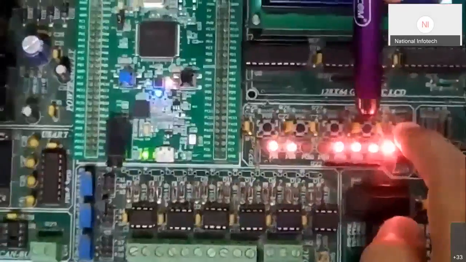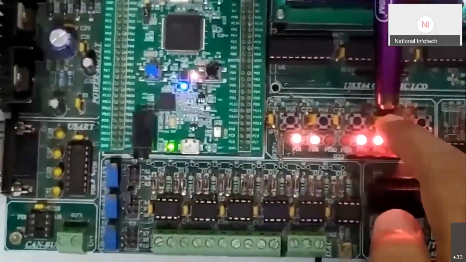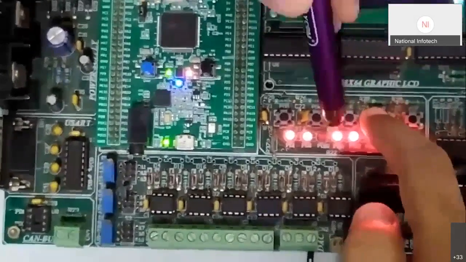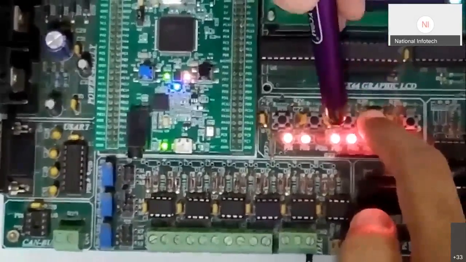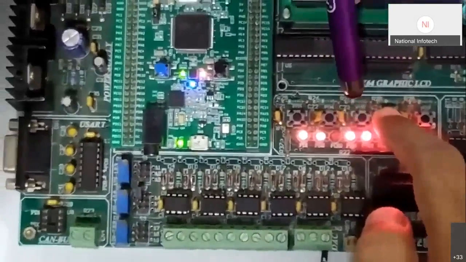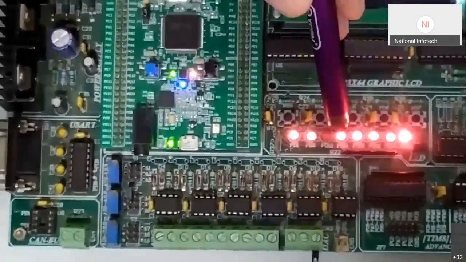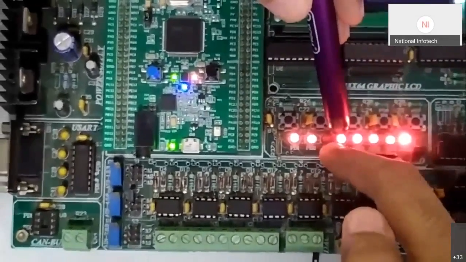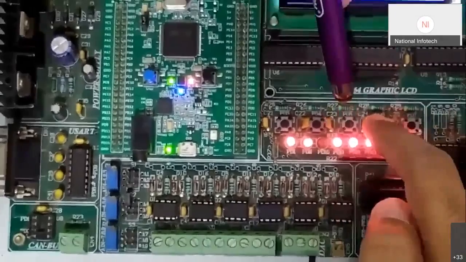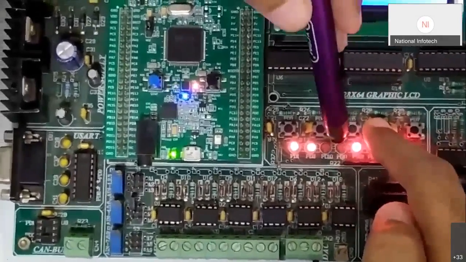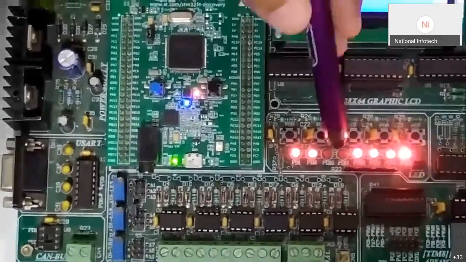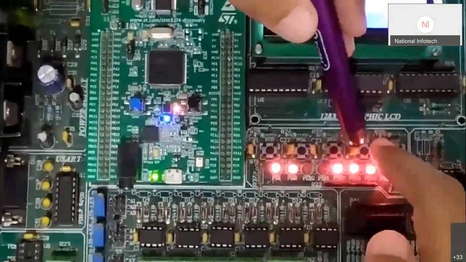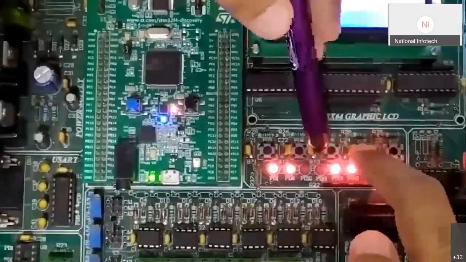Now PD6. So now PD6 is here. When I press it, its output will come here. So if I press it, it is on, similar to PD7 operation. But when I release it, still it is glowing. So releasing operation is not affecting the status of the key. Now let me press it again. When I press it again, it becomes 0. If I release, then also its status remains the same. So we can differentiate between these two operations like that.